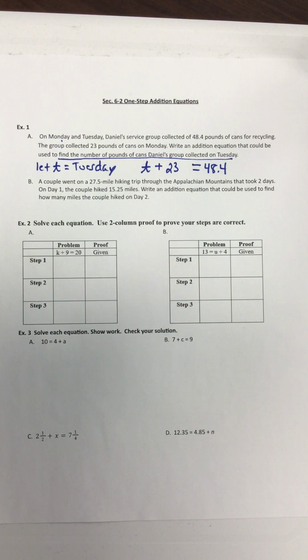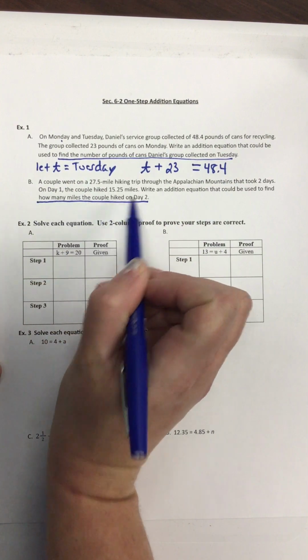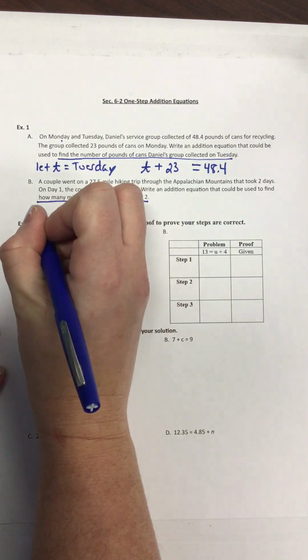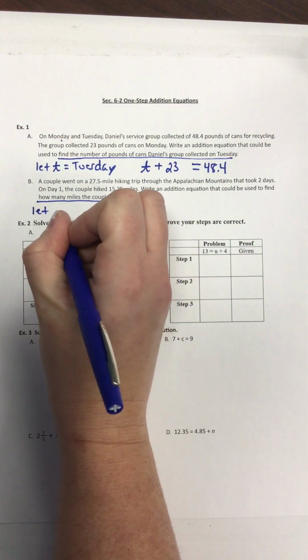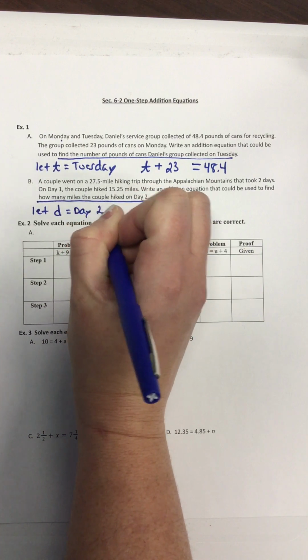All right, B. A couple went on a 27 5/10 mile hiking trip through the Appalachian Mountains that took 2 days. On day 1, the couple hiked 15 2/500 miles. Write an addition equation again that could be used to find out how many miles the couple hiked on day 2. So again, that's my let step. I don't know how many miles they hiked on day 2, so let D represent the miles for day 2.